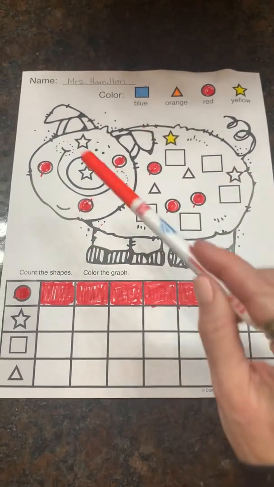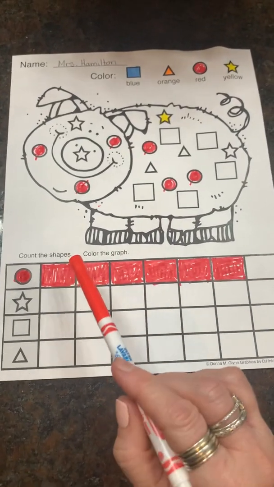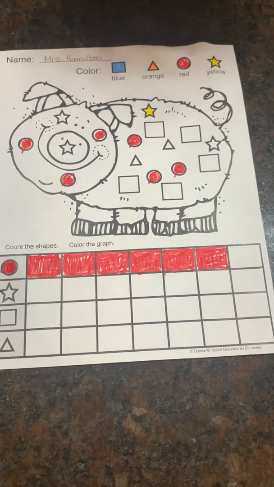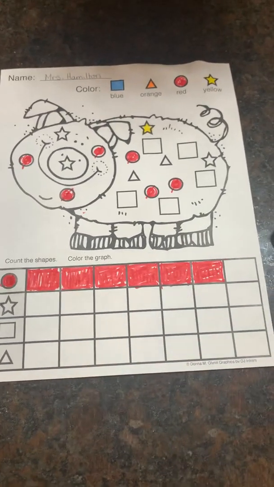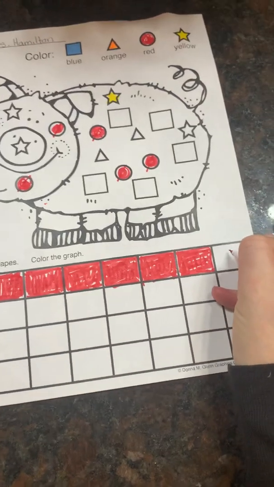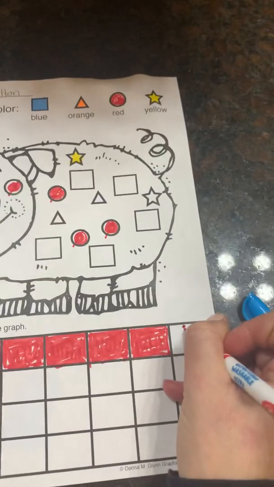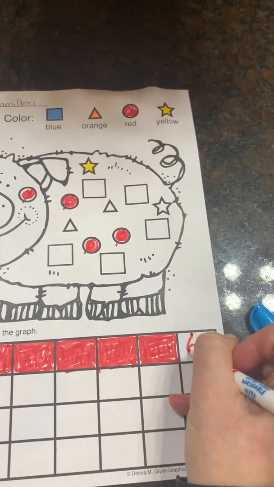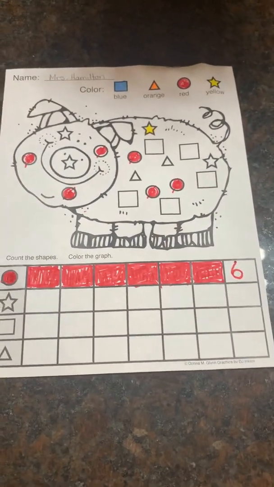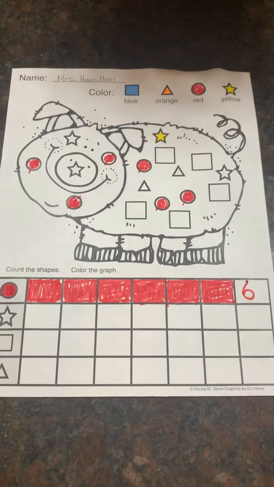There's 6 up here, and we've shown 6 down here. And if we want to, at the end of the row, because it doesn't fill it all in, we can also write the number 6. So we have 6 circles. Let's look at the next one.